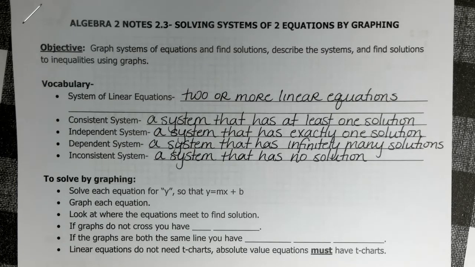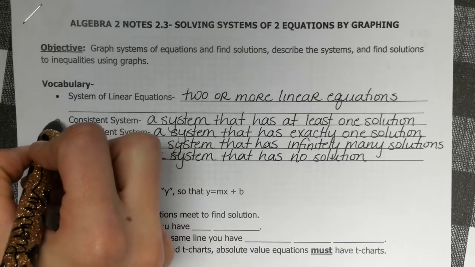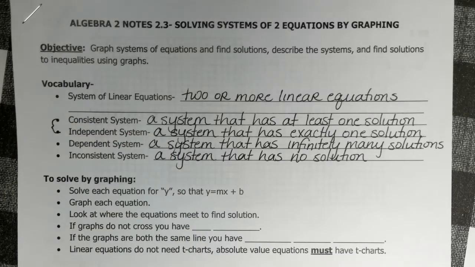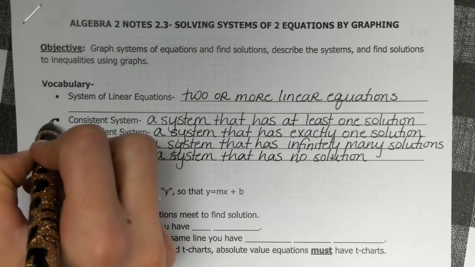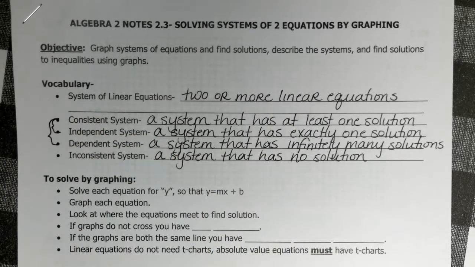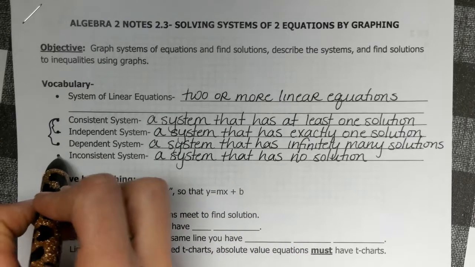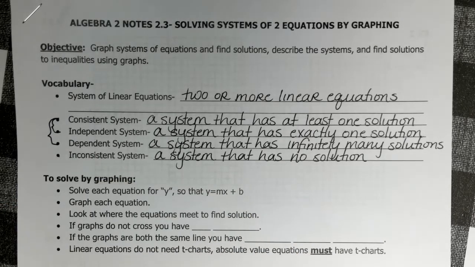So we're going to be classifying, once we graph the two equations, we're going to have to look at where they intersect. We're going to look at what situation we have on our graph, and we're going to classify. So you're going to have three options. You're going to have consistent and independent, or you're going to have consistent and dependent, or you have inconsistent.